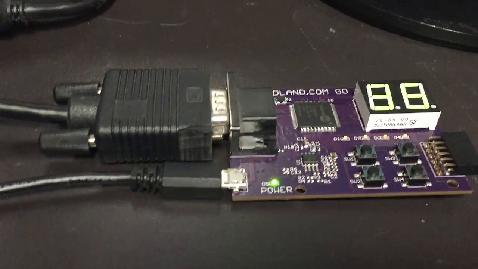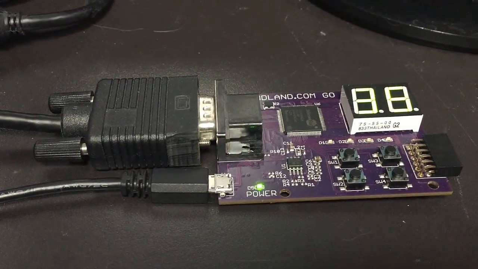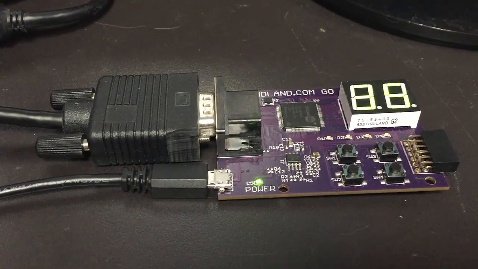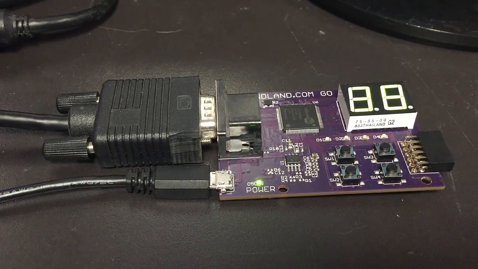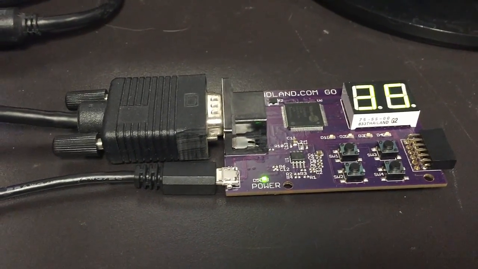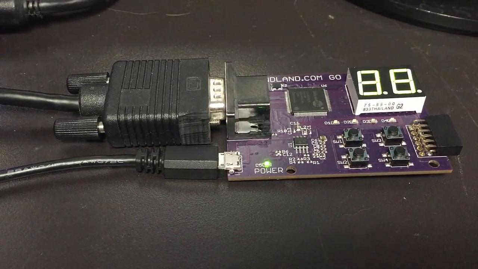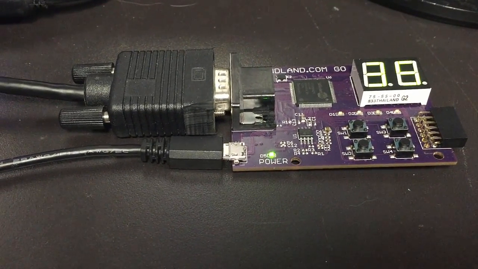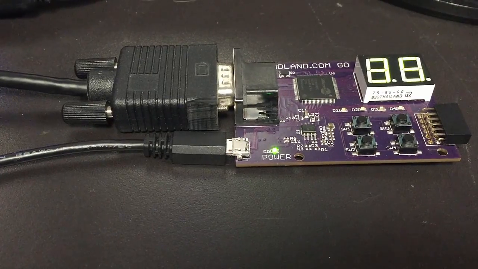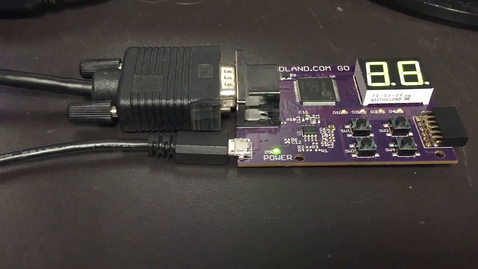So that concludes this tutorial for the VGA introduction. The next tutorial is going to be taking things to the next level. We're going to be doing PONG, which does build on the concepts that we showed here. And PONG is going to be the last Go board tutorial that I'm going to be doing. So I hope you've enjoyed it thus far. Let's get ready to wrap things up.